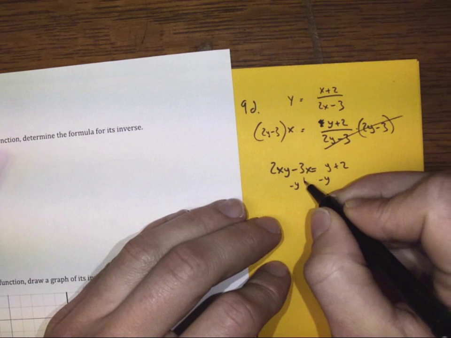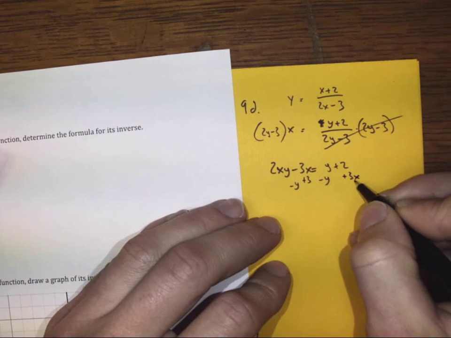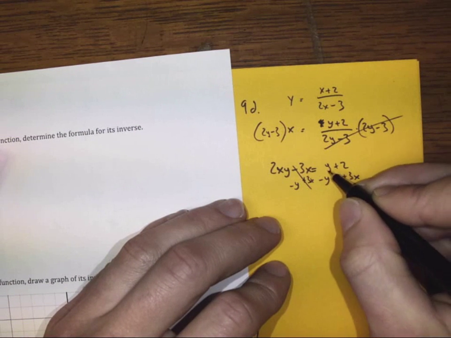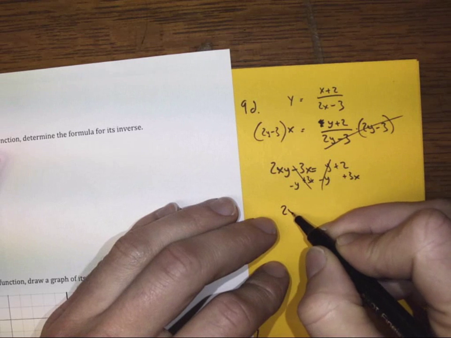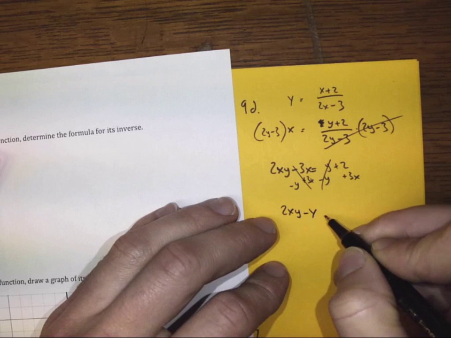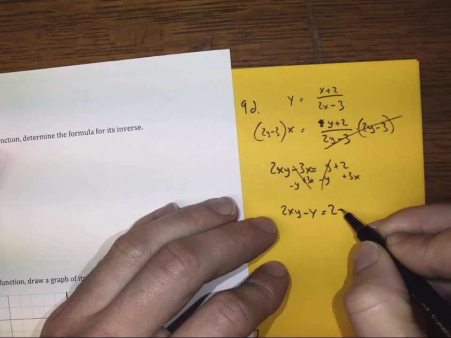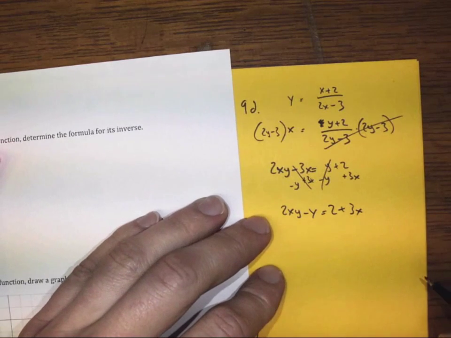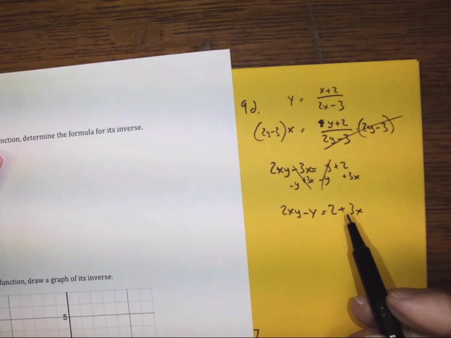I'll also add that 3x to both sides while I'm at it. We'll do it all in one step. And so that says I get 2x, y, take away y, and that's equal to 2 plus 3x. Now, here's where we have to do something tricky.